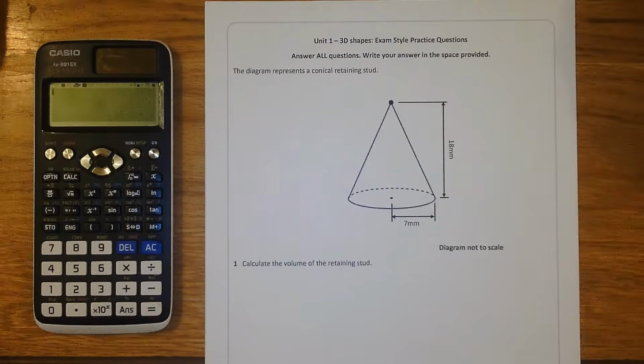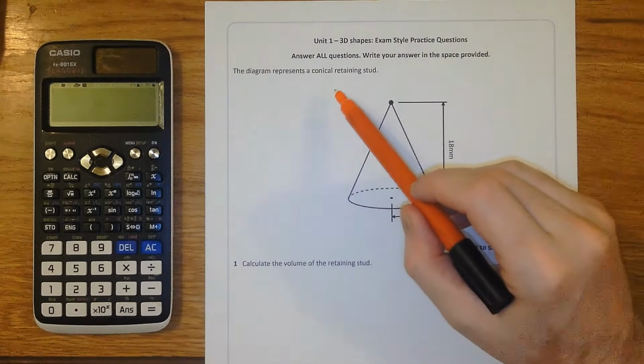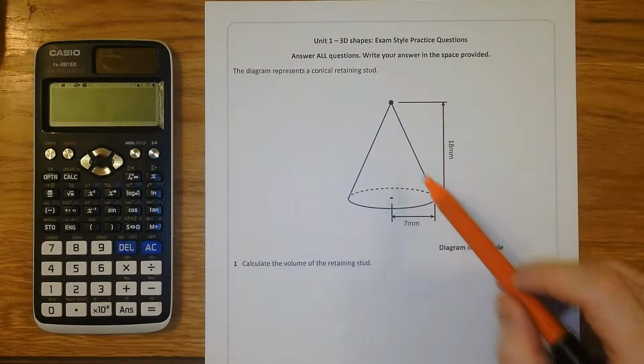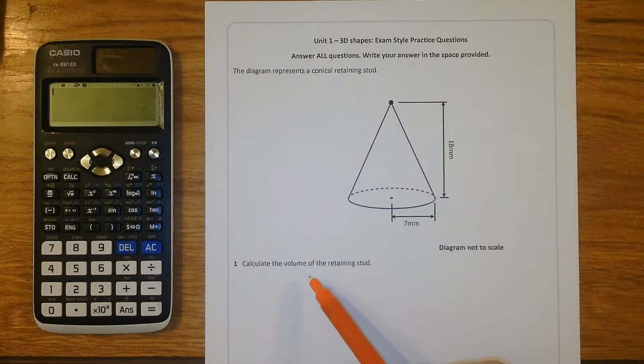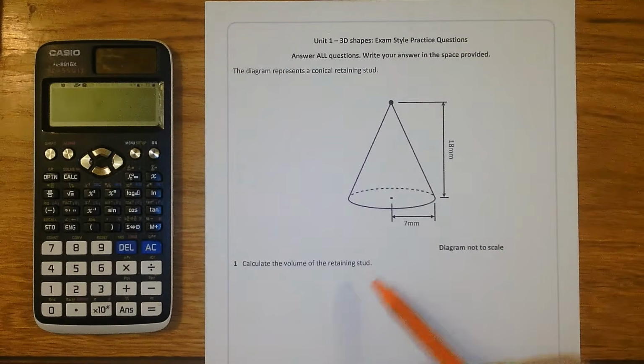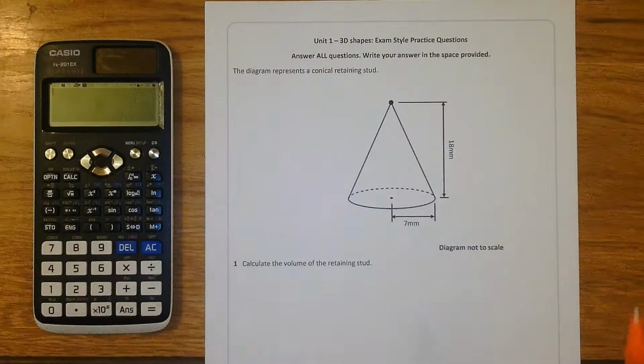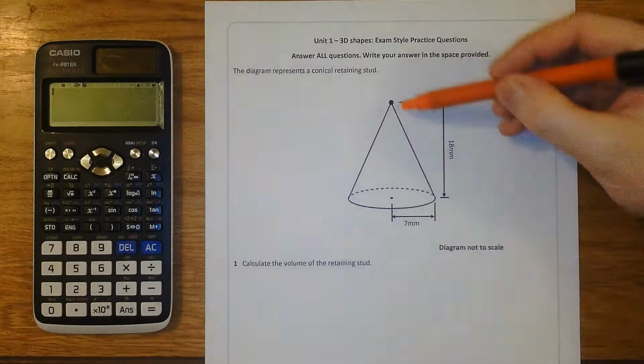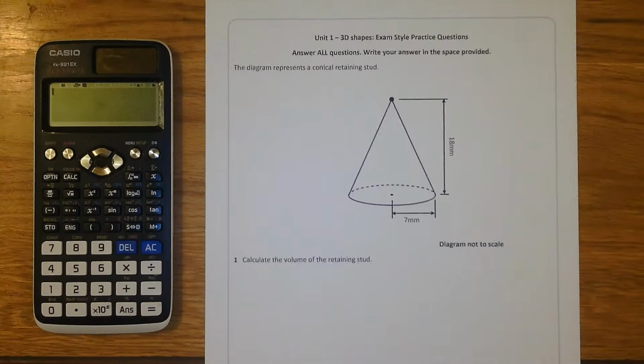Question 1. The diagram represents a conical retaining stud, seen here. Calculate the volume of the retaining stud. In order to calculate the volume, we need the perpendicular height, and this is what we've got, so we won't need to convert it. If we'd had the slope length, that would have been different.